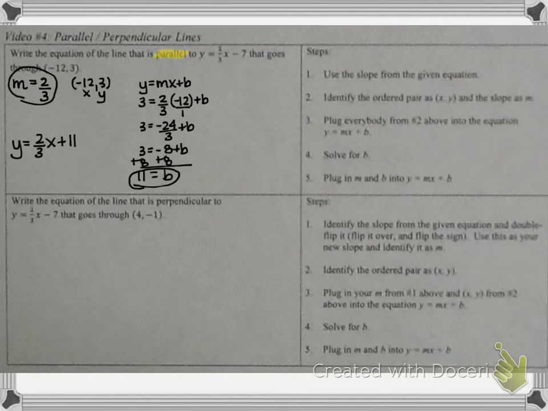Now when I take a look at the next one, it is going to be perpendicular. On perpendicular, we do a little bit more work to the slope. So in this case, the m was still 2/3. However, that's not the one I'm going to use. I am going to do a double flip on this. So I'm going to flip it over, and then I'm going to flip the sign. So if it was positive, now it becomes negative. If it was negative, it then becomes positive. That's the m I'm going to use.